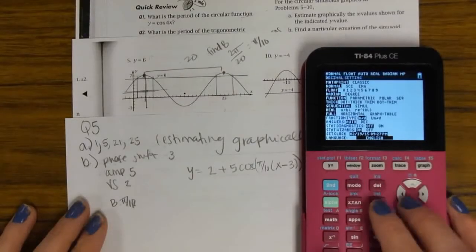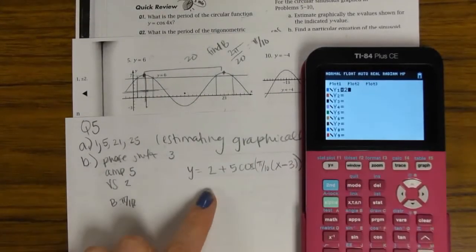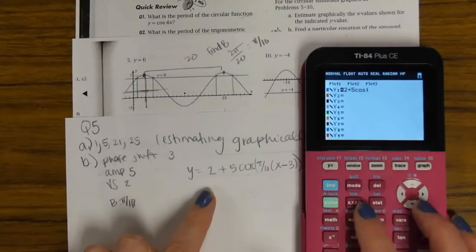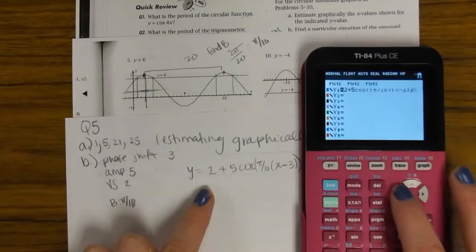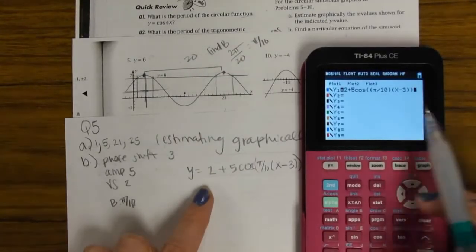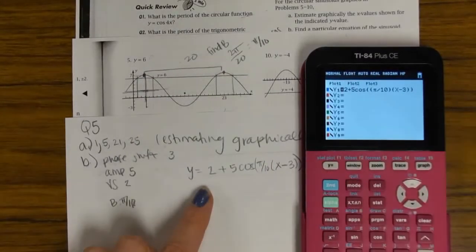So I'm going to make sure my calculator's in radian mode. Now I'm going to plug this in, 2 plus 5 times cosine of pi over 10, and then x minus 3. And one thing that you'll notice is the parentheses. So I have parentheses around pi over 10, okay? And then I have parentheses around this, but then all of that is inside of the argument of cosine.